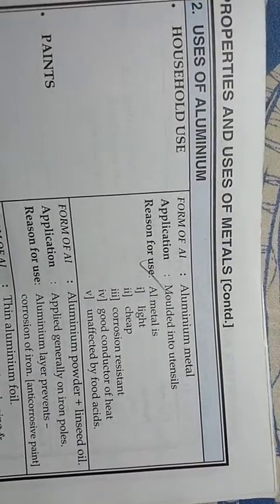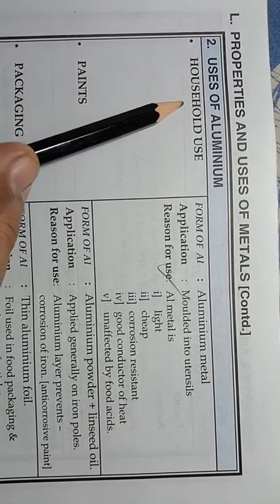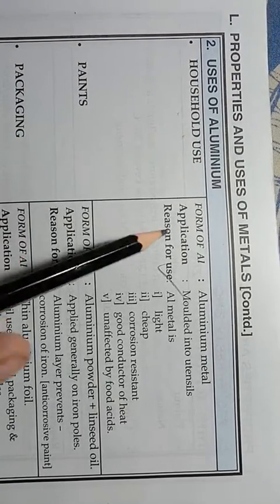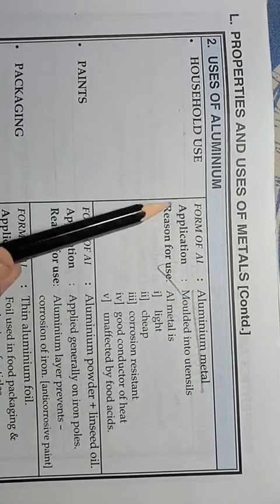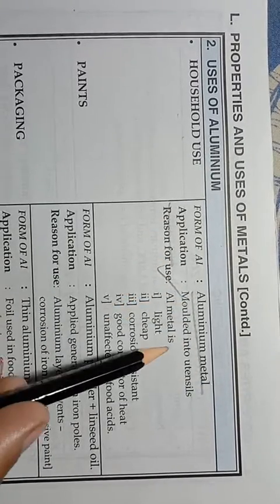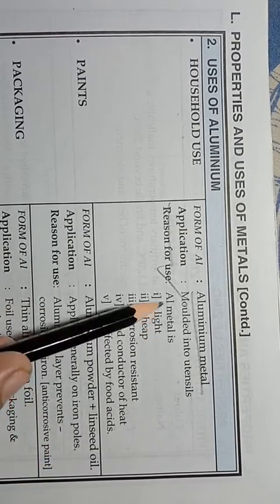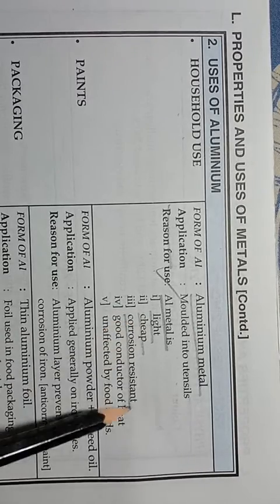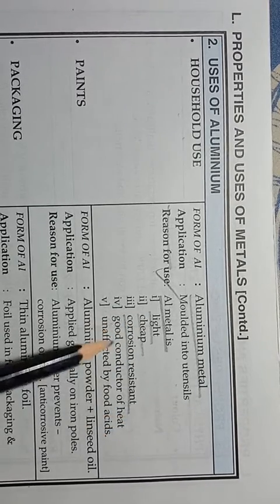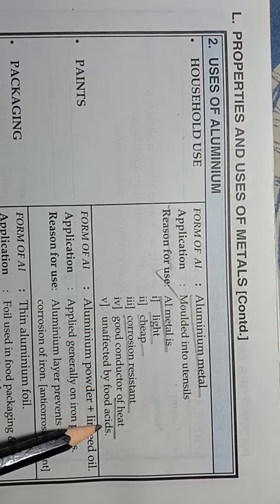Then uses of aluminium. Household use: form of aluminium is aluminium metal. Application: molded into utensils. Reason for use: aluminium metal is light, cheap, corrosion resistant, a good conductor of heat, unaffected by food acids.